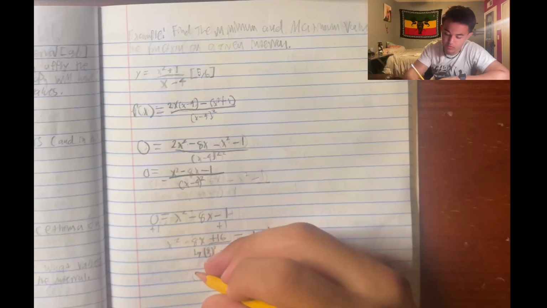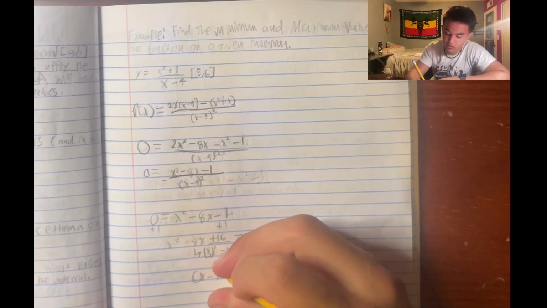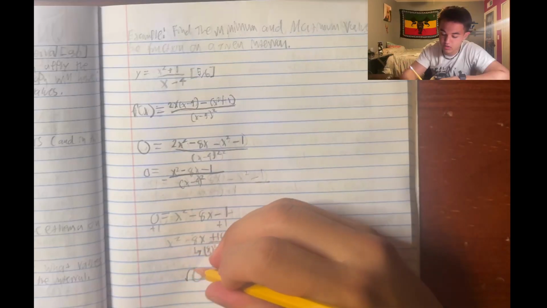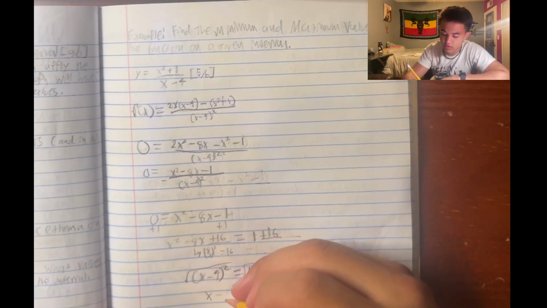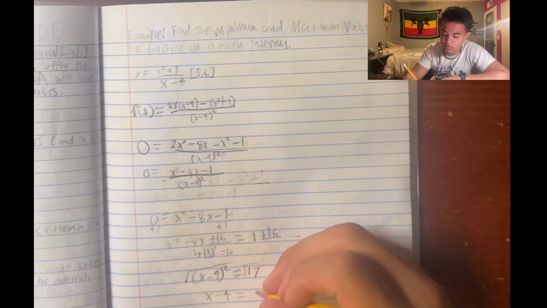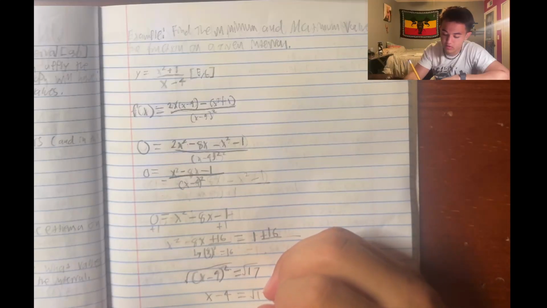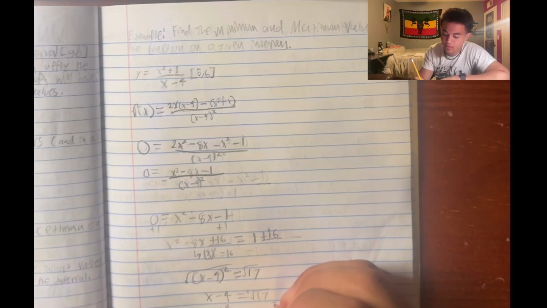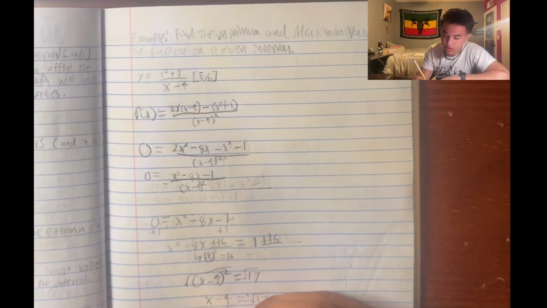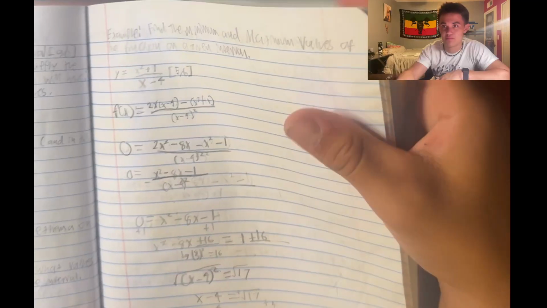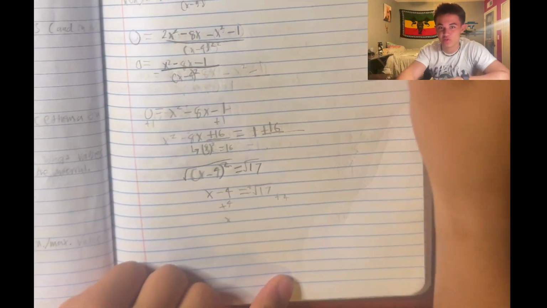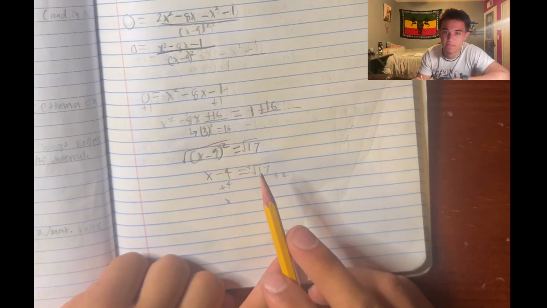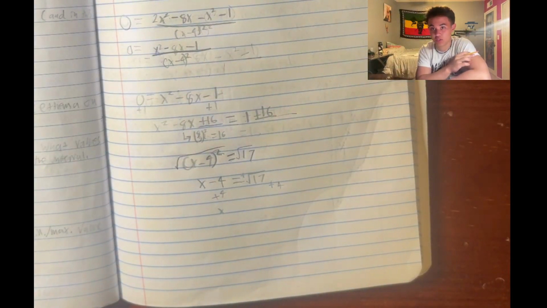So then we end up with (x minus 4) squared is equal to 17. Square root both sides. x minus 4 is equal to plus or minus the square root of 17. Add the 4 to both sides.